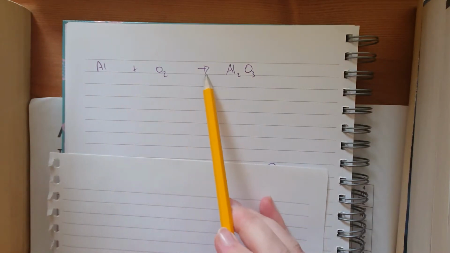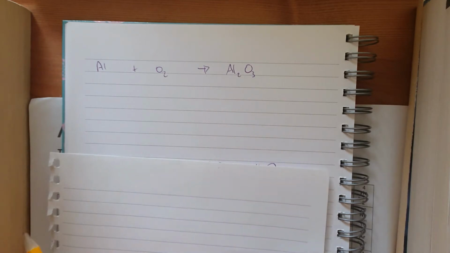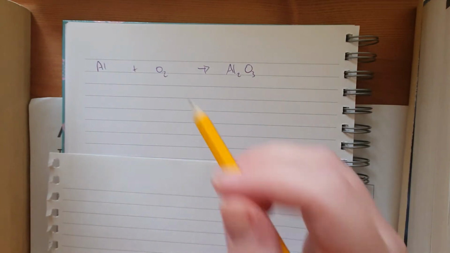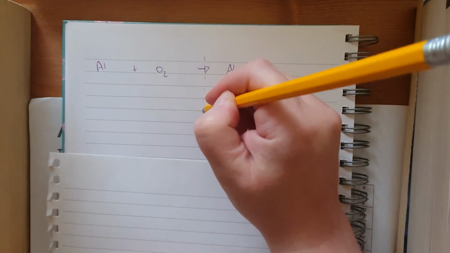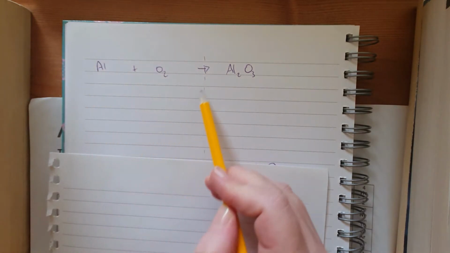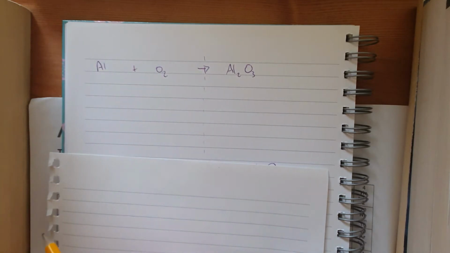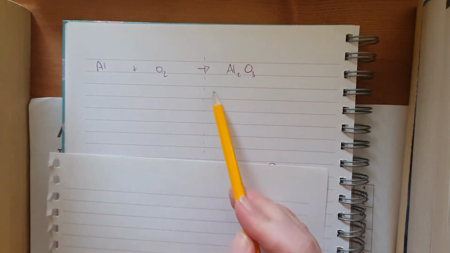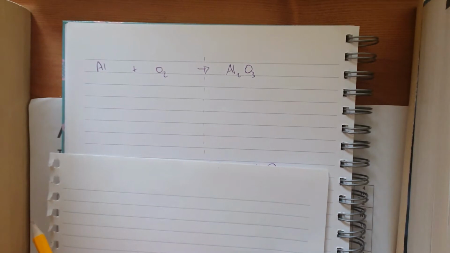Okay, so you can see I've got an equation here. Al plus O2 makes Al2O3. Now my method has a few steps. First of all, I draw a dotted line through the arrow and then I give them names. I pretend that these aren't chemicals. I pretend that these are people, and these are people going on a bus journey. So everything on this side of the arrow is people getting on the bus, and everything on this side of the arrow is people getting off the bus.